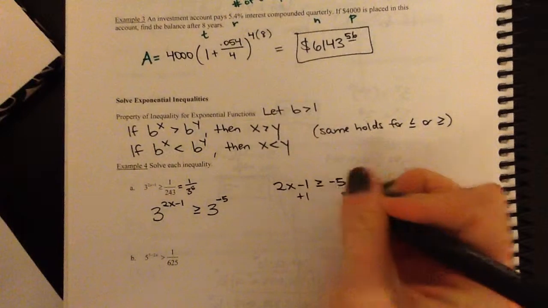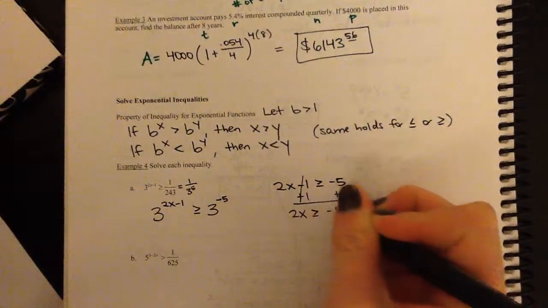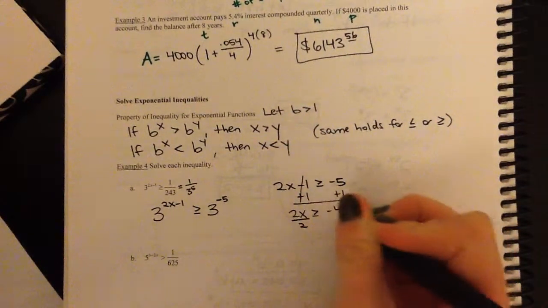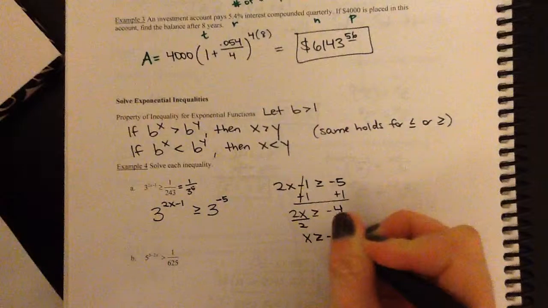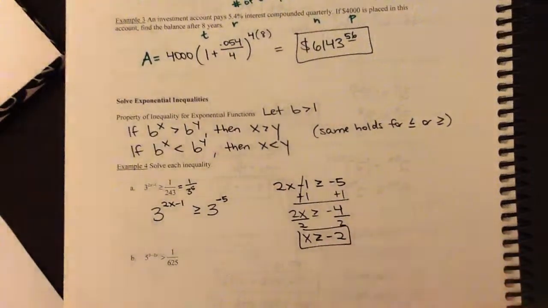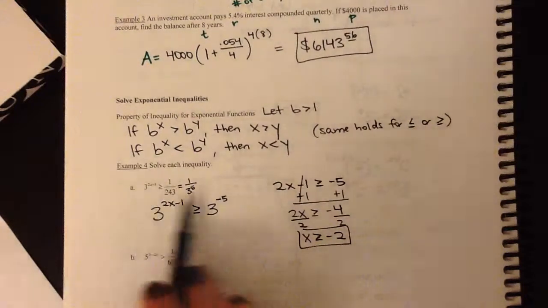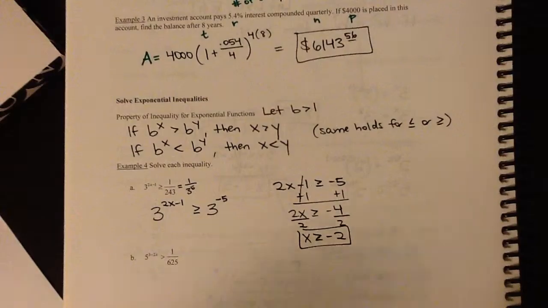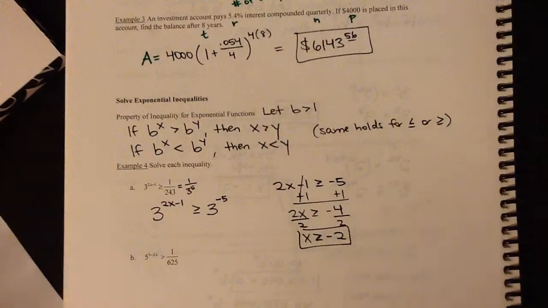So I'm going to add 1 to both sides. I get negative 4 and then divide by 2. So x is greater than or equal to negative 2. That would be my final answer. What that means is if I sub in a value of x that's bigger than negative 2, that would make this inequality true. Otherwise, it would be false. You can always plug things into your calculator to test things out, do a true-false check.